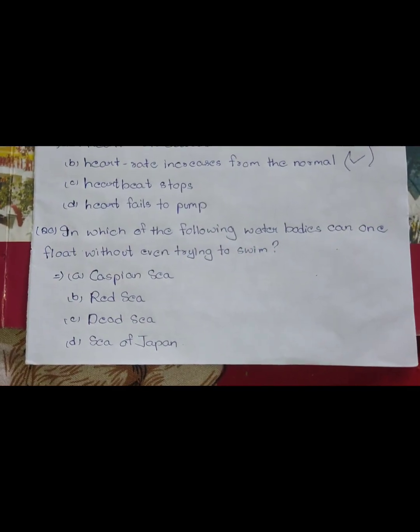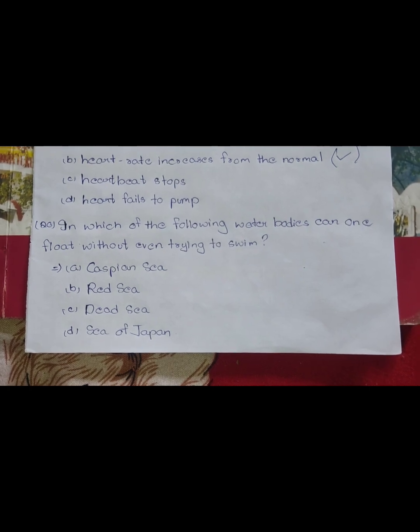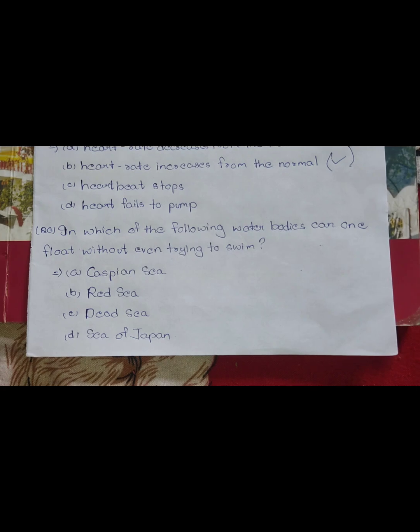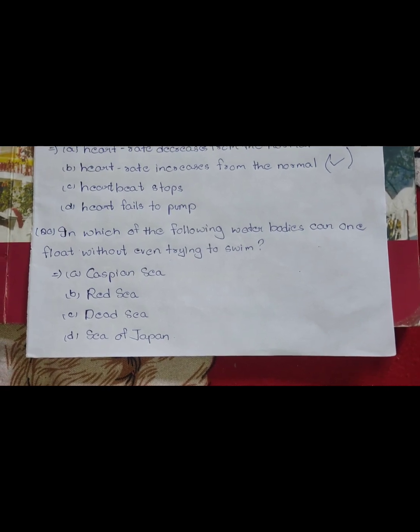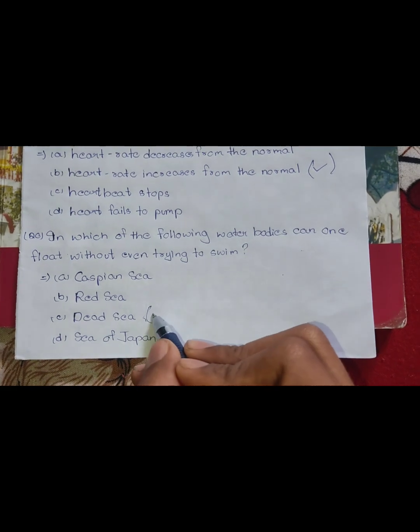Next question. In which of the following water bodies can one float without even trying to swim? Option A, Caspian Sea. Option B, Red Sea. Option C, Dead Sea. Option D, Sea of Japan. So the right answer is option C, Dead Sea.